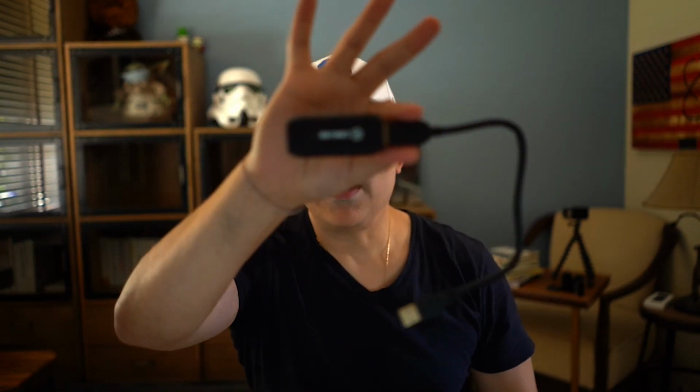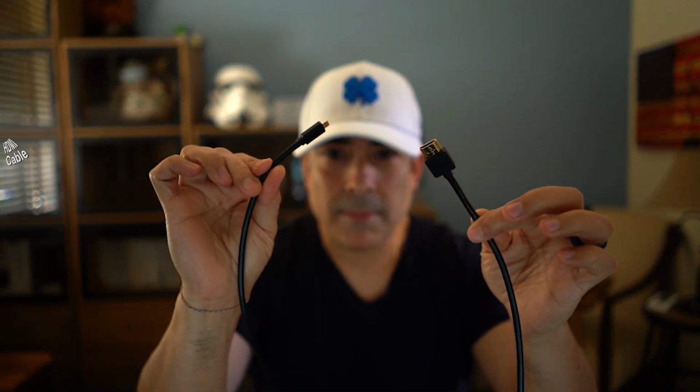And what it is looks just like this. Now I brought it over so you can see it. It's a simple little device that allows you to bring in a cable that connects to your DSLR. In this case, for your Sony, you're going to need an HDMI cable that has a micro HDMI on the other side. And I'll put the link below.